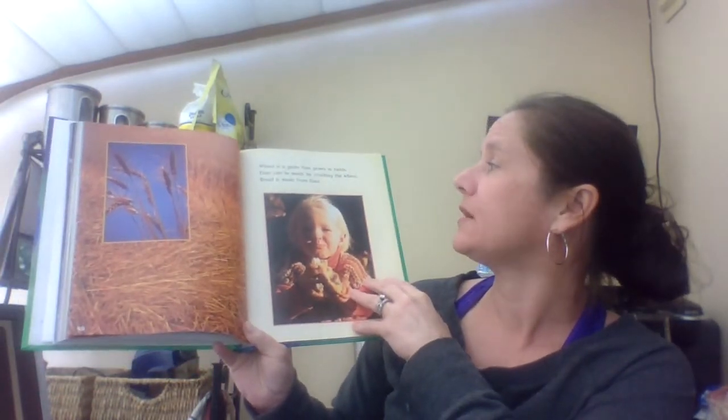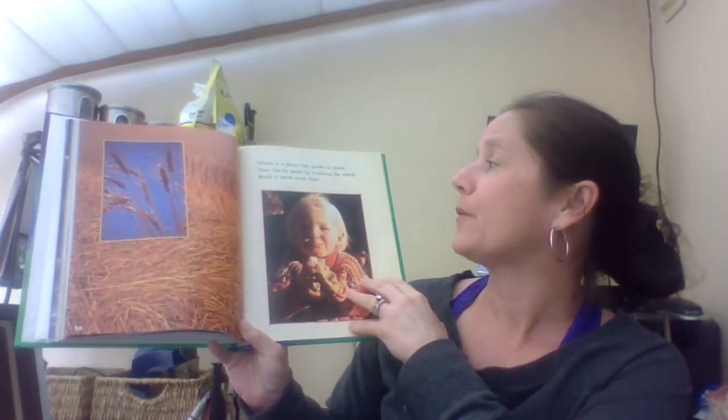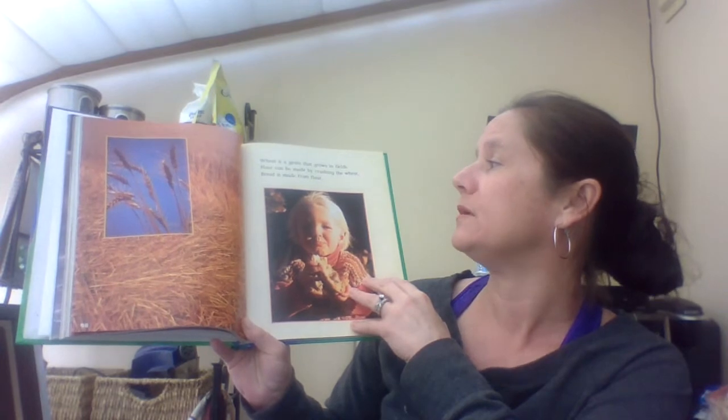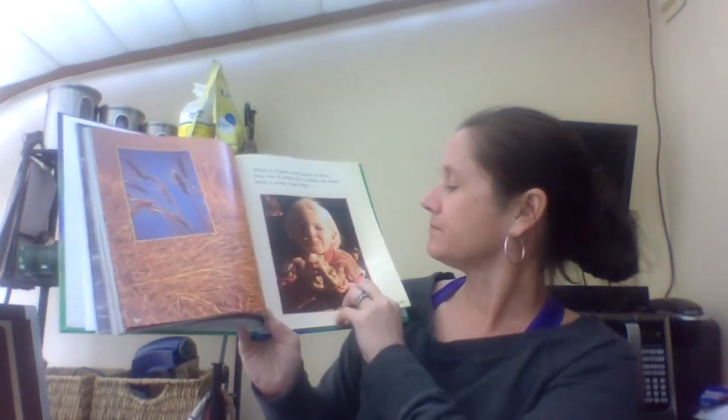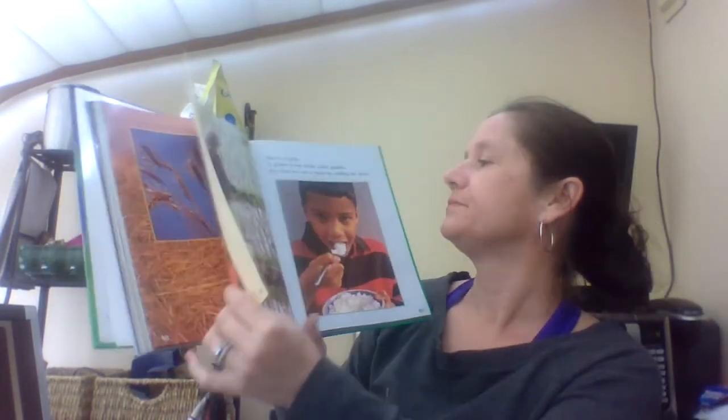Wheat is a grain that grows in fields. Flour can be made by crushing the wheat. Bread is made from flour. And I actually brought some bread in here. It's actually honey wheat bread. One of my favorite. My kids don't eat anything else. She looks like she's happy.